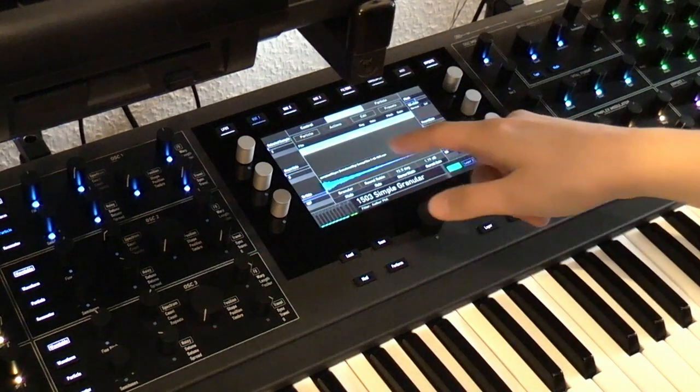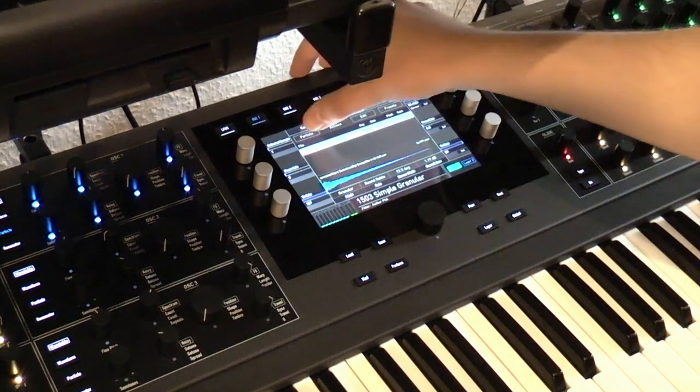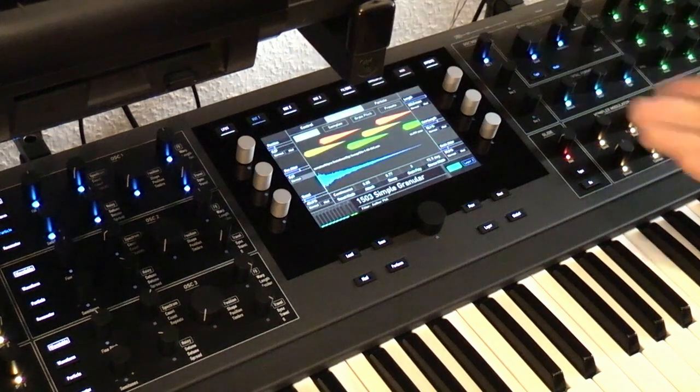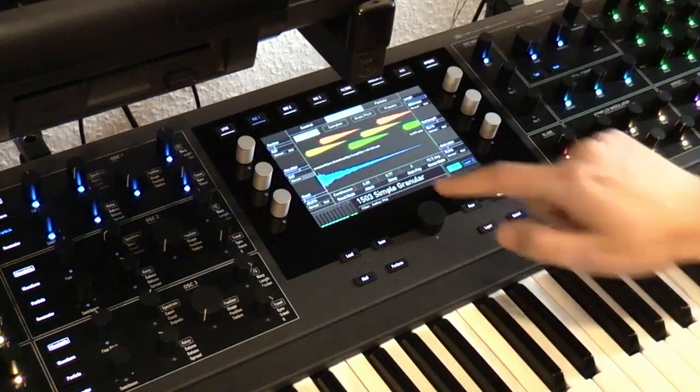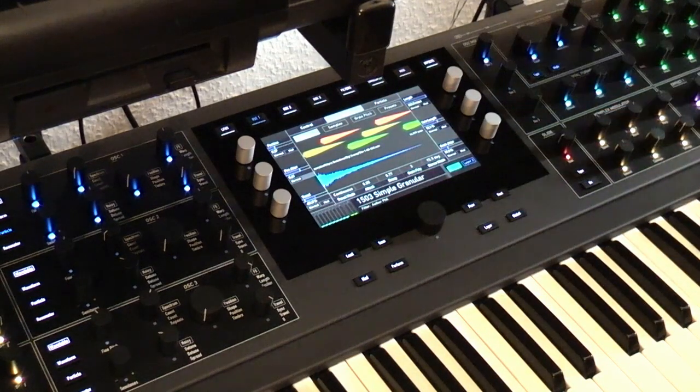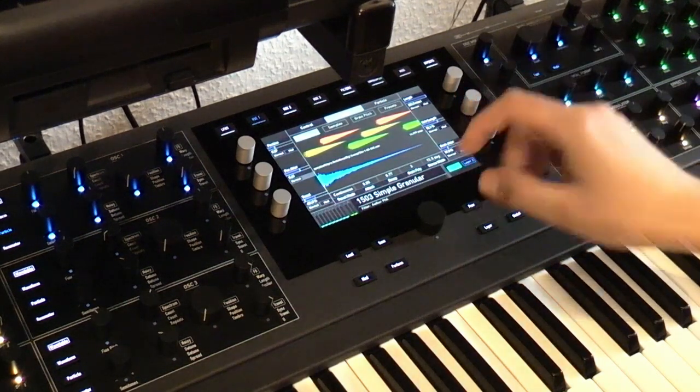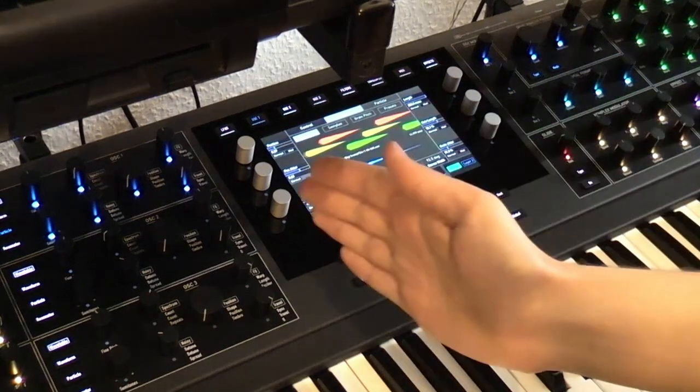So in granular mode, you have this. And these nervous guys here are grains. It's hard to explain what grains are. They are some kind of voices, or maybe you can imagine it like the playheads of a tape player.